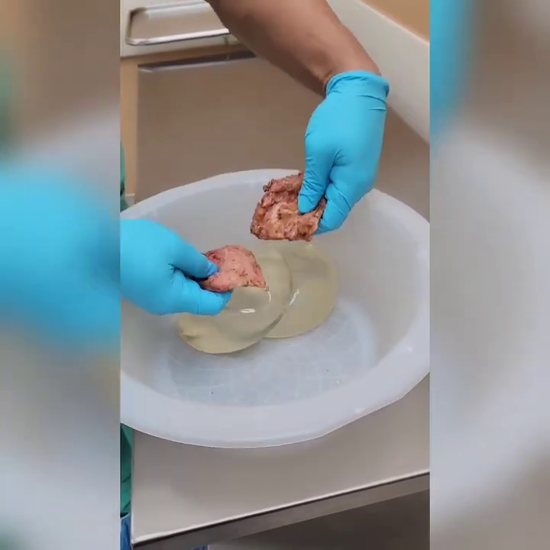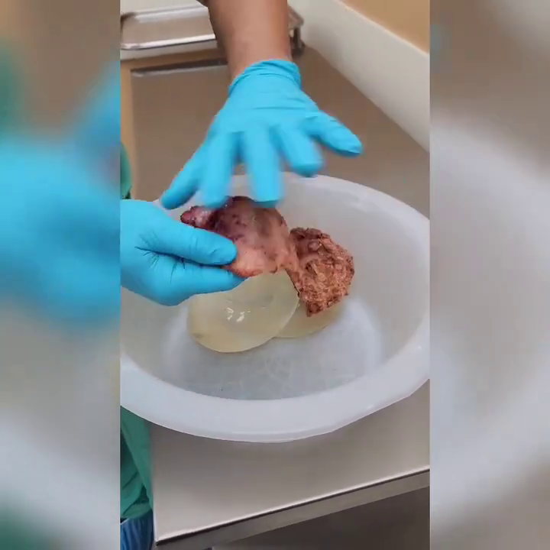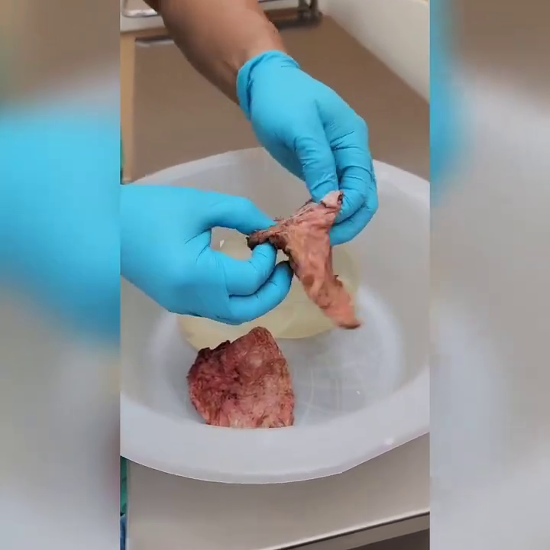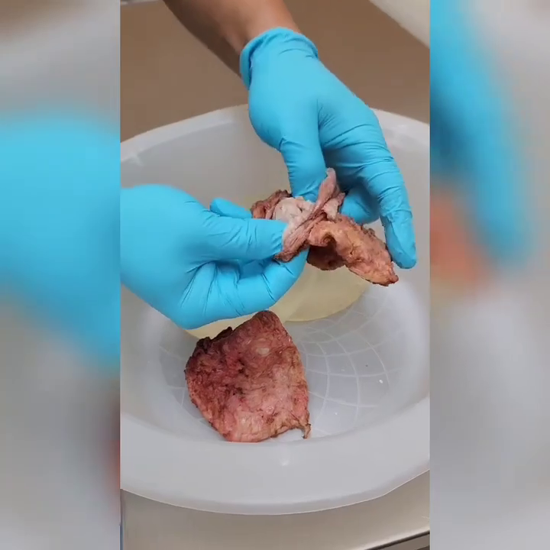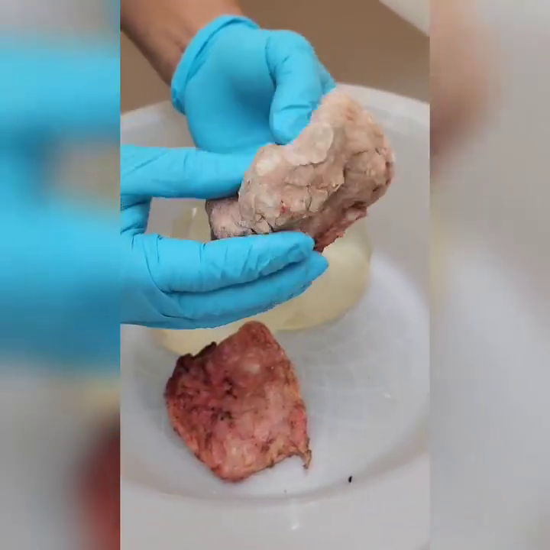So these are the capsules I removed from around the implants. Okay, this surrounds the implant. Now here's the issue. Let's turn it inside out so we can see. You can hear the crunchiness and look at all this calcium, okay?